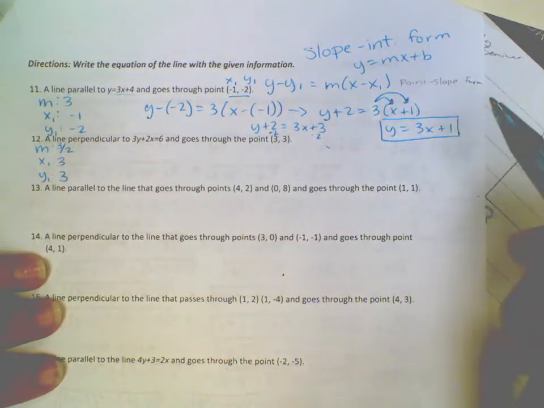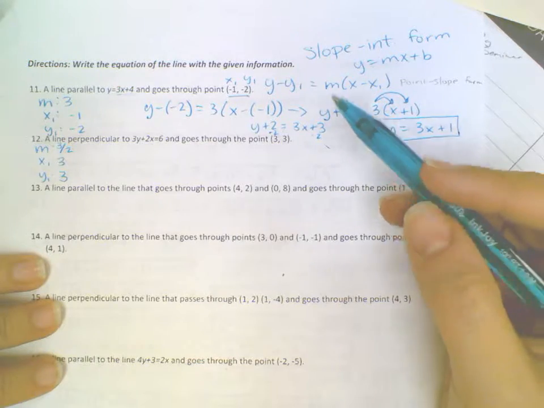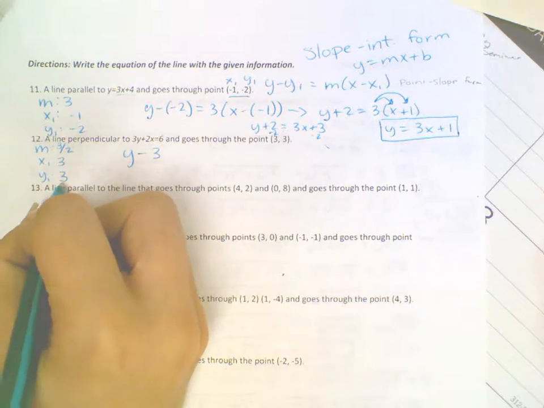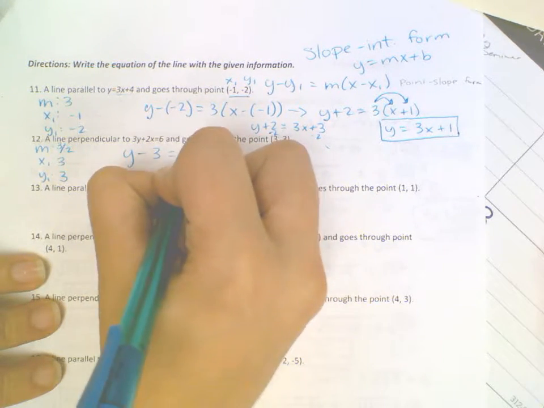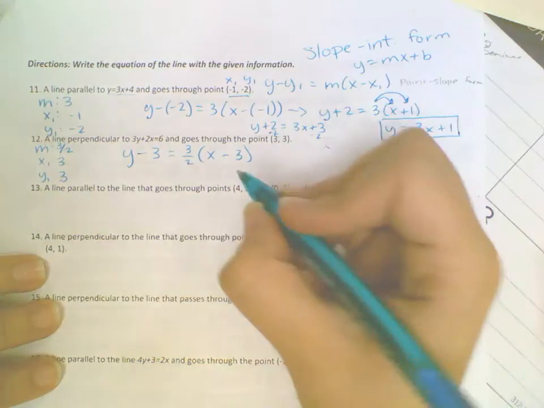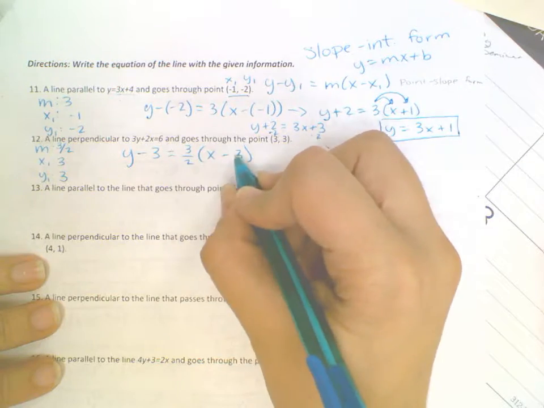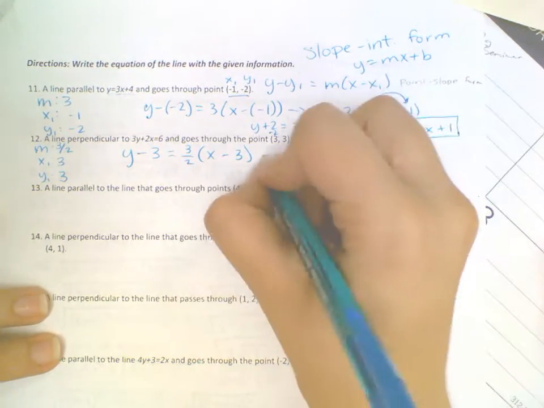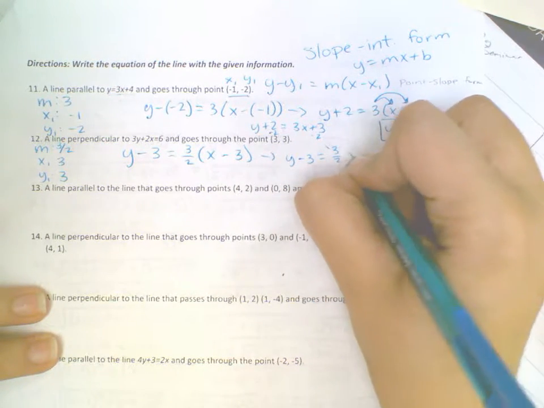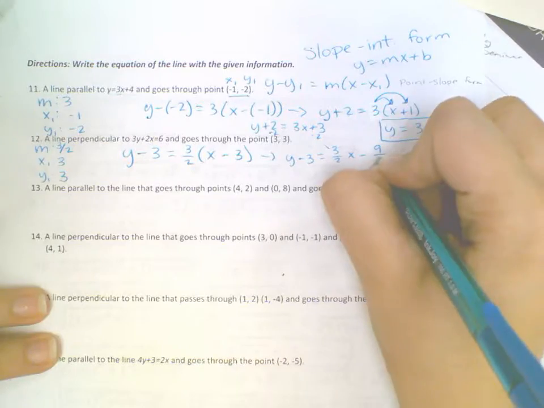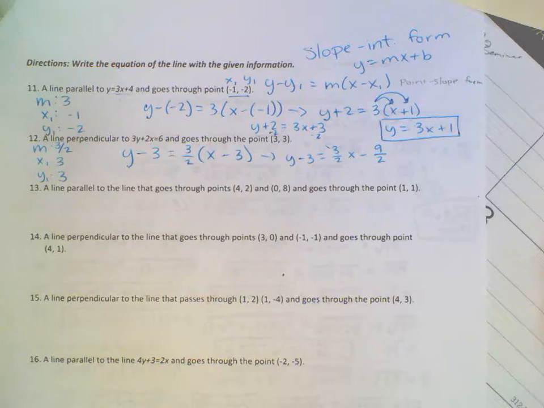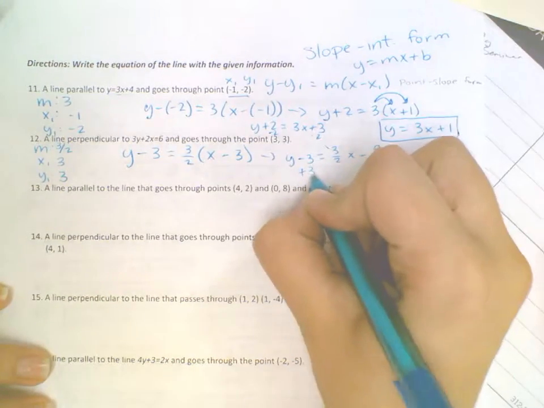Now I can plug all of that into my point slope form. I can do y minus 3, which is my y1, equals m times x minus x1, which is 3. I need to distribute my 3/2 to the x and the -3. So I get y minus 3 equals 3/2 x minus 9/2, because 3 times 3 will give me 9 over 2. And then what I need to do is add 3 to both sides.